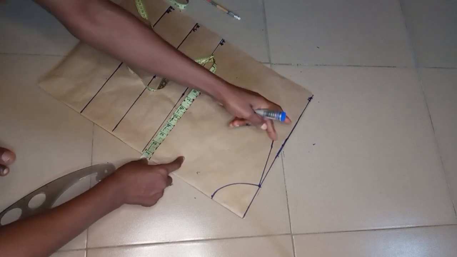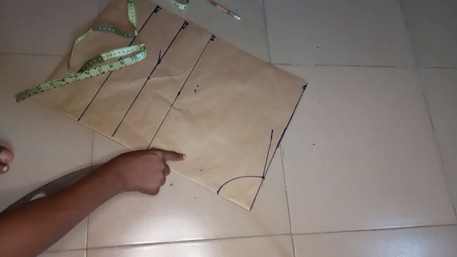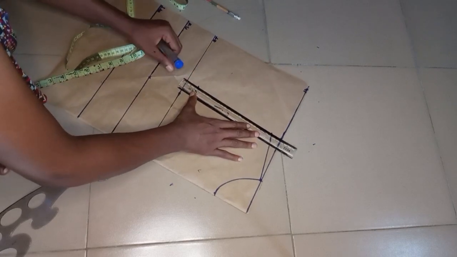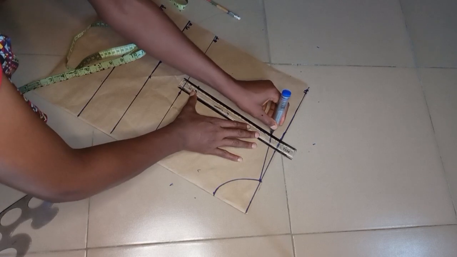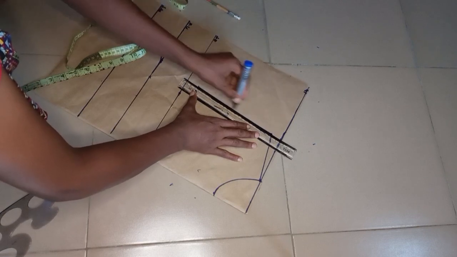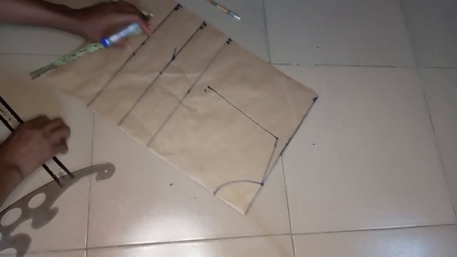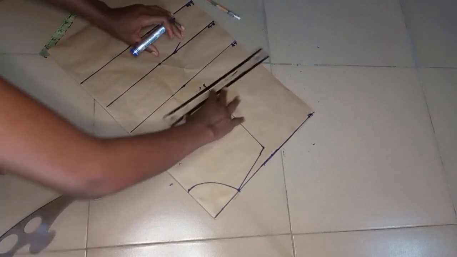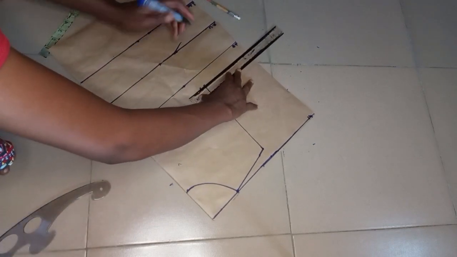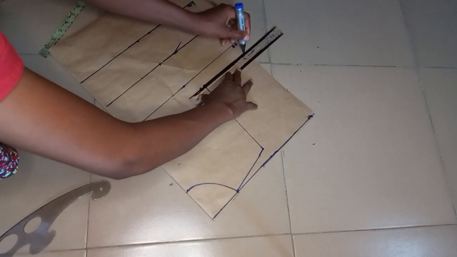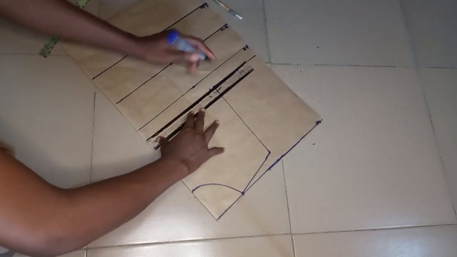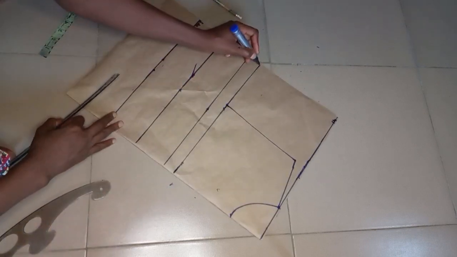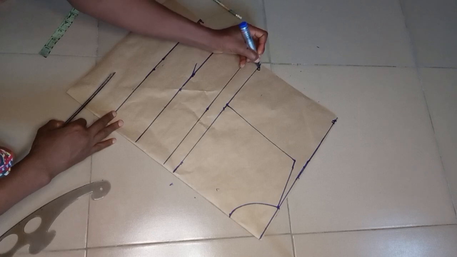So I just place my tape to make sure I have whatever I had from up down. All right, so I'll connect my armhole, the slant, all the way to the points down. So this is my armhole depth. I'm going to rule a line across, which is going to be my chest line. I'll just rule a straight line across like so. So this is my chest line where my armhole will be sitting.